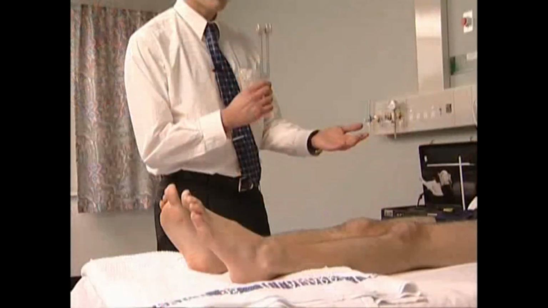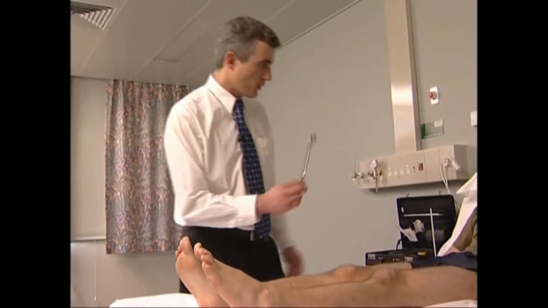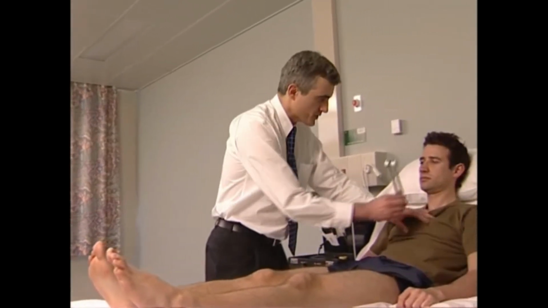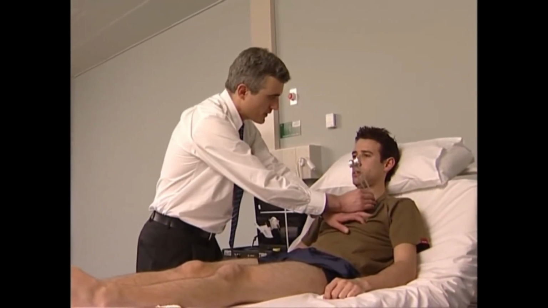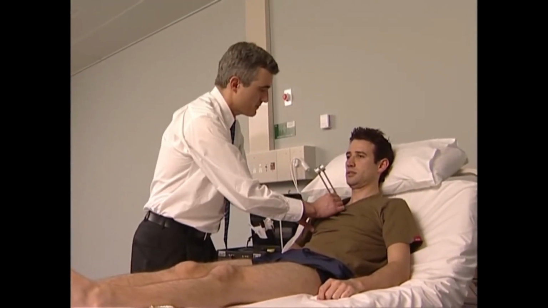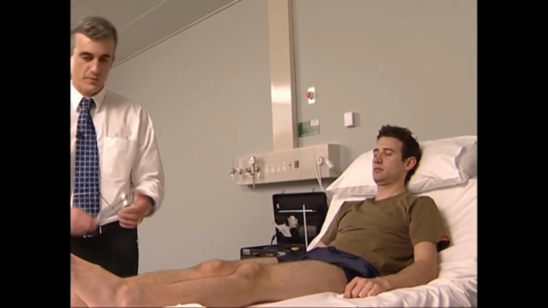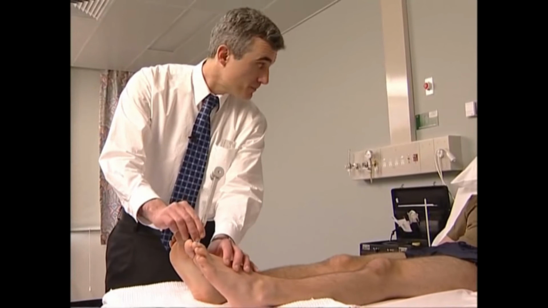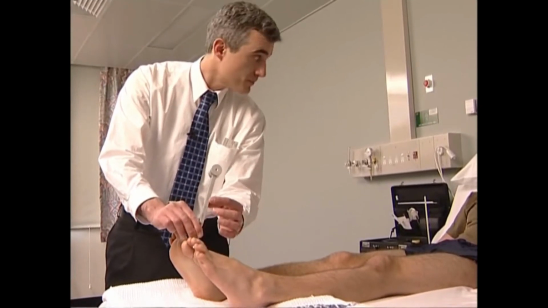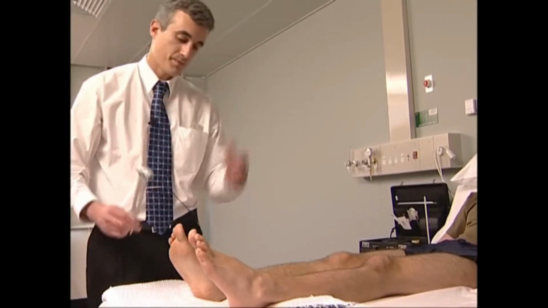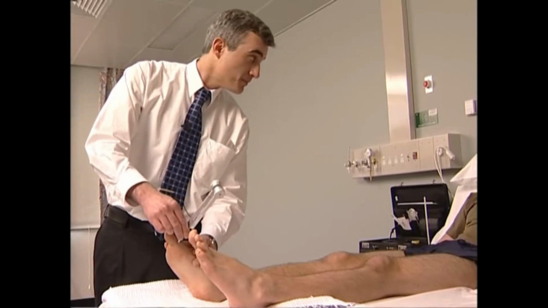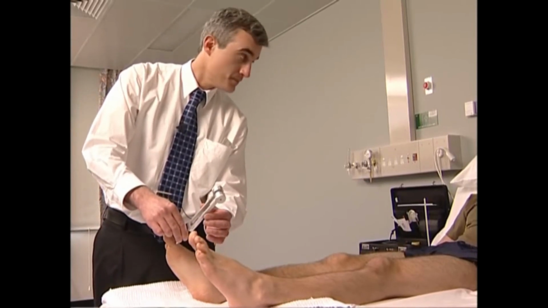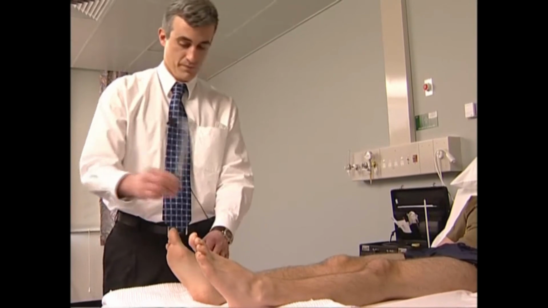Then test vibration sense over the ankles and, if necessary, on the knees and the anterior superior iliac spines. I've got a tuning fork, of course. Do you feel that? Yes, vibrating. And on this side? It's vibrating. All right. Close your eyes again for me, please. Do you feel that? Yes, it's vibrating. And tell me when it stops. It stops. Okay. Do you feel that? It's vibrating. It stops. Okay.